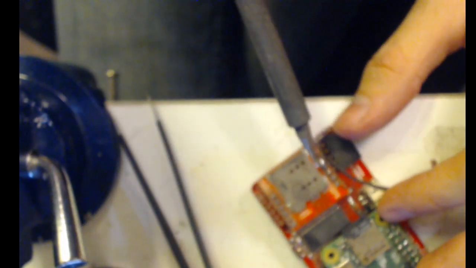Oh shit, actually I still have a solder joint here which is not supposed to be here. Let me focus on that first so you can see how I messed up.